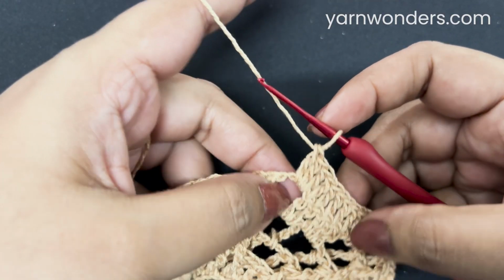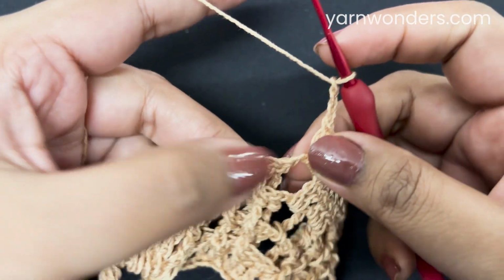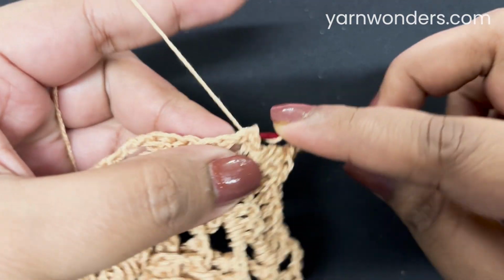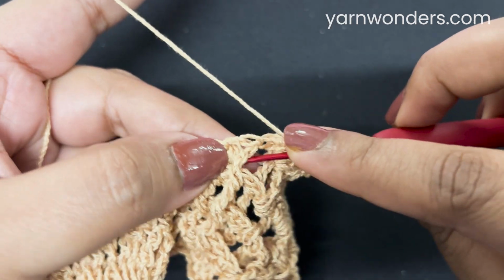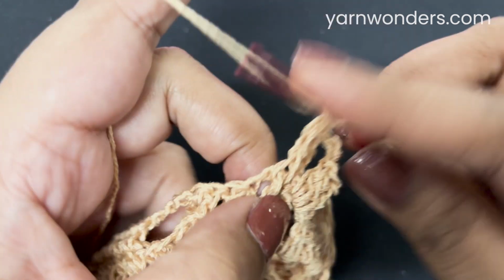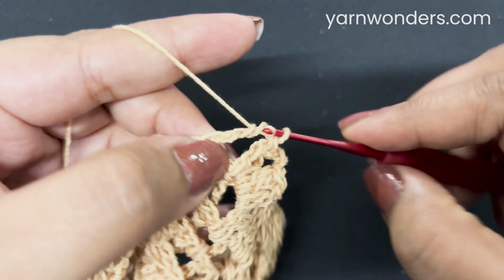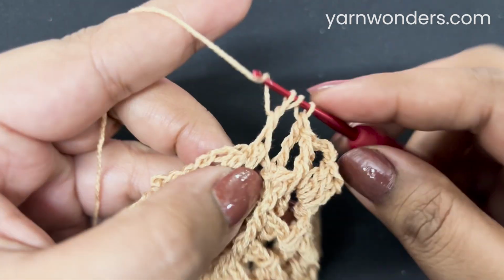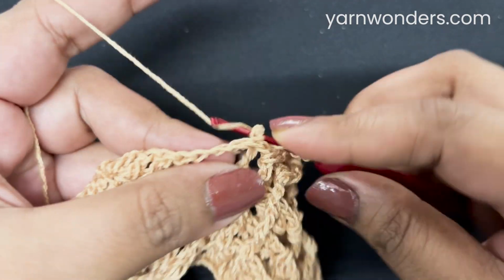Now, once you're done with these 11 double crochet stitches, chain 3 and start off with your next set of 5 front post back post stitches. So starting off with a back post triple crochet, then a front post triple crochet, over the puff stitch we'll make a back post triple crochet, a front post triple crochet, and a back post triple crochet.